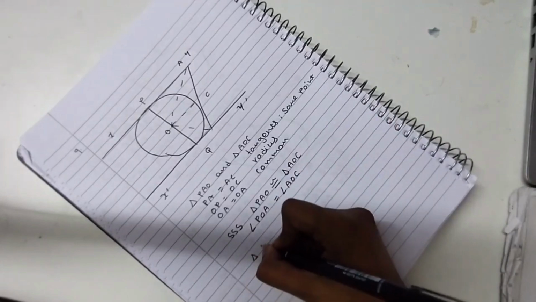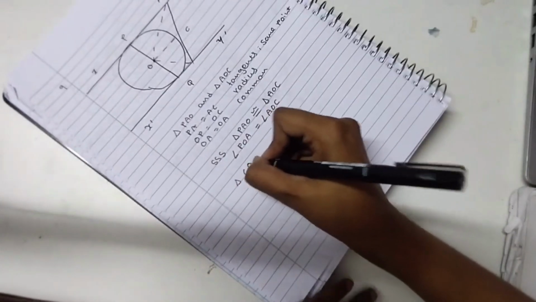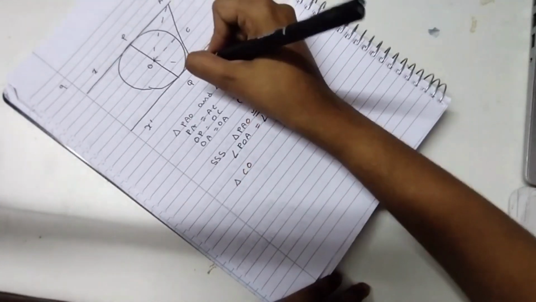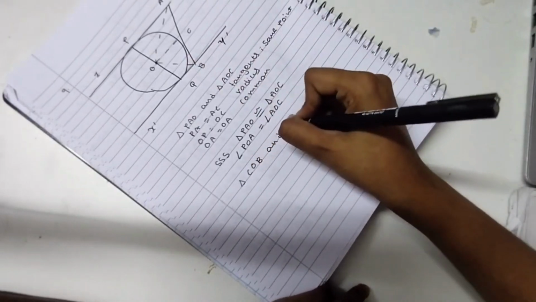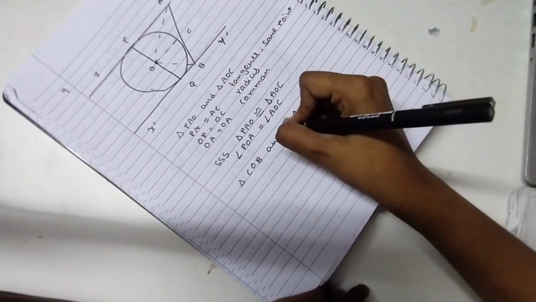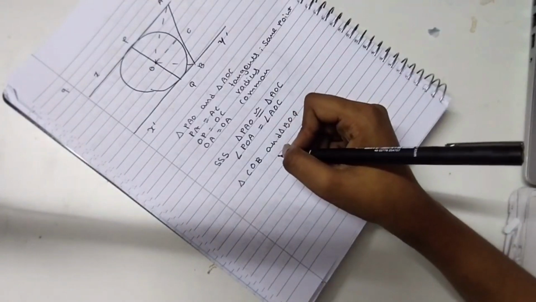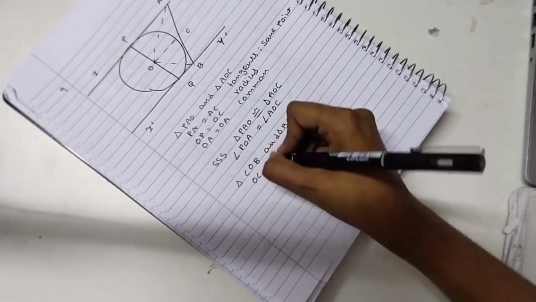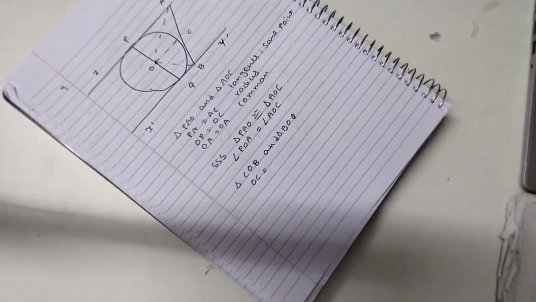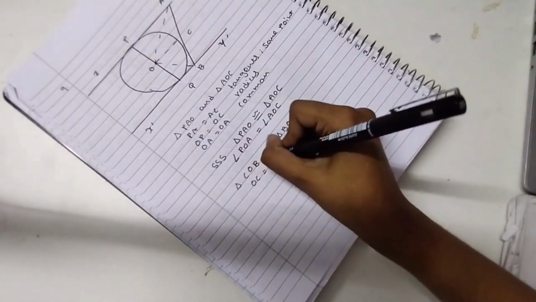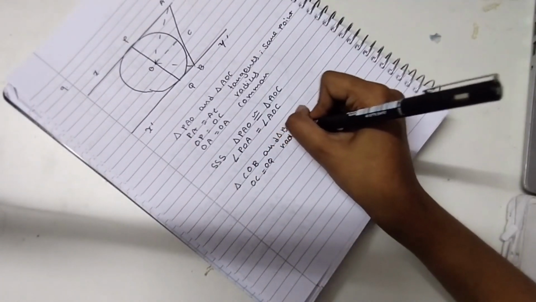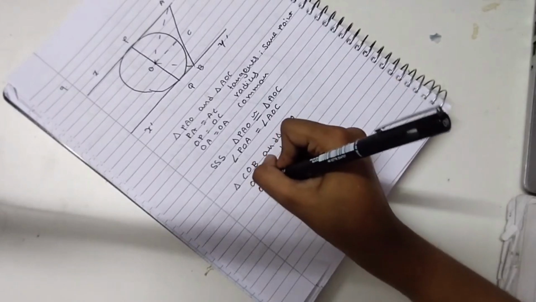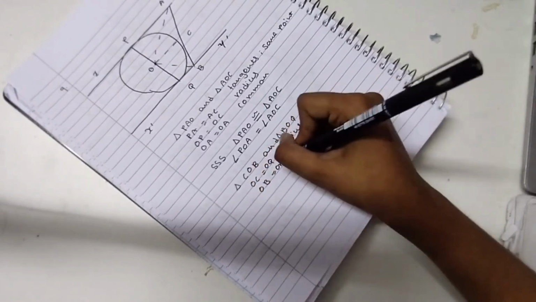Next, in triangle COB and triangle BOQ, we can say that OC is equal to OQ because they're both the radius of the circle. OB is equal to OB because it is common.